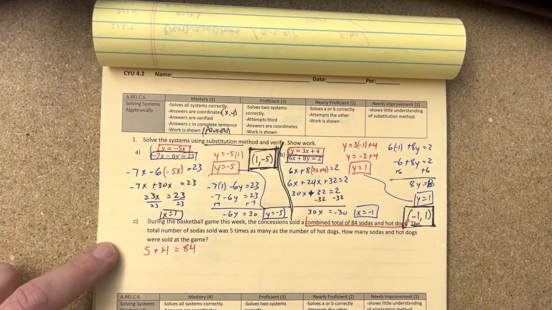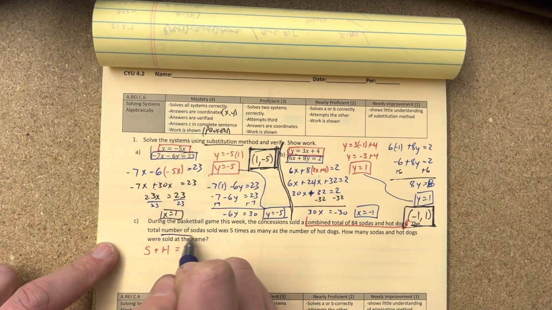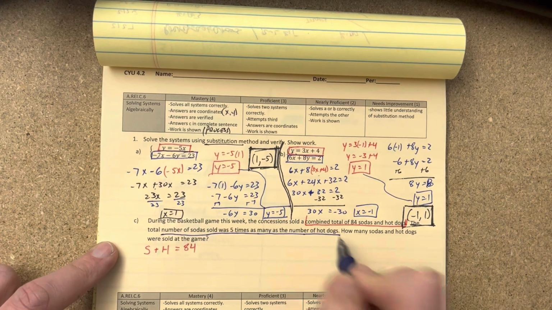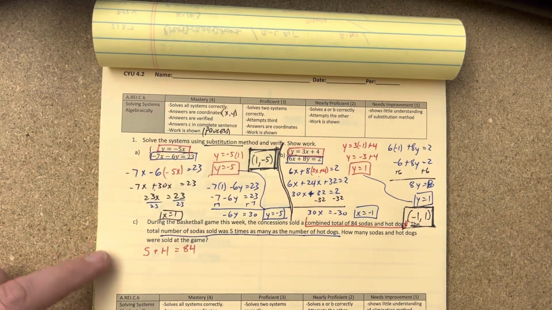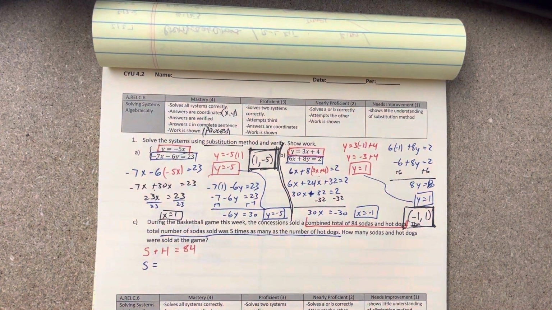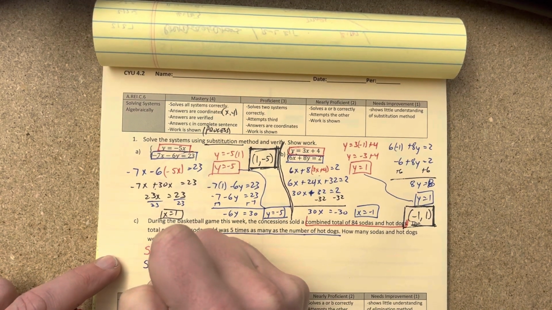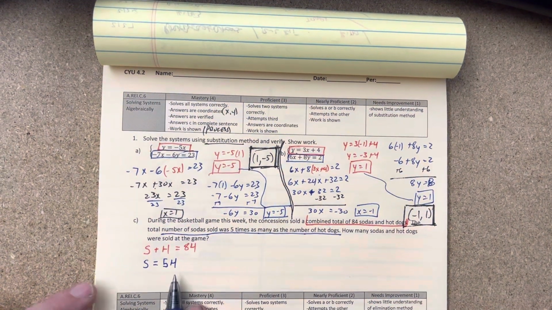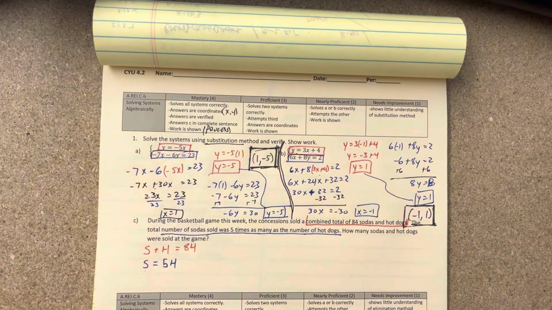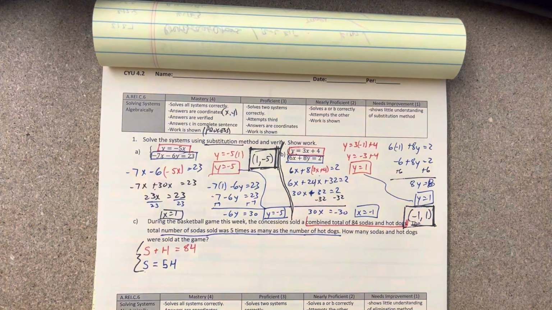Let's find our second one here. I'm noticing that the total number of sodas was 5 times as many as the number of hot dogs. Well, that's just 5 times the number of hot dogs. So if we know the number of hot dogs, we multiply that by 5, and that's how many sodas were sold at the concession stand that night. Here we go. Here's our system.